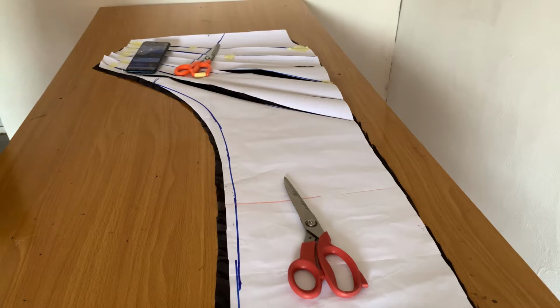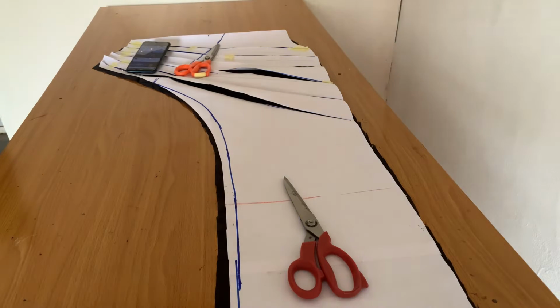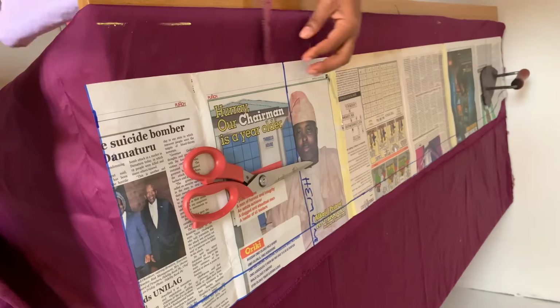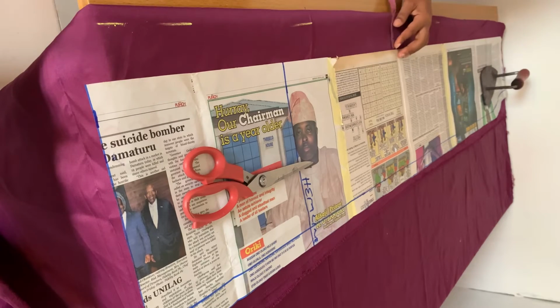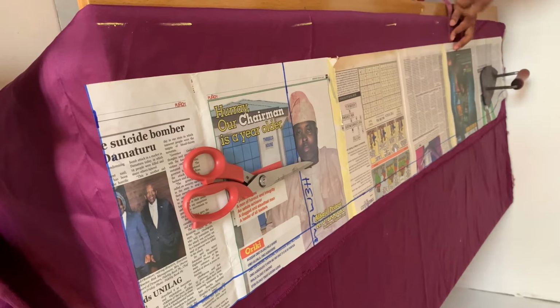Before slashing your paper, it's actually better to cut out the lining part. So this is the lining part that you can see me cutting out, the lining part of this panel. Do you understand? It's better to cut it out so that you use it as a guide. Do you understand?